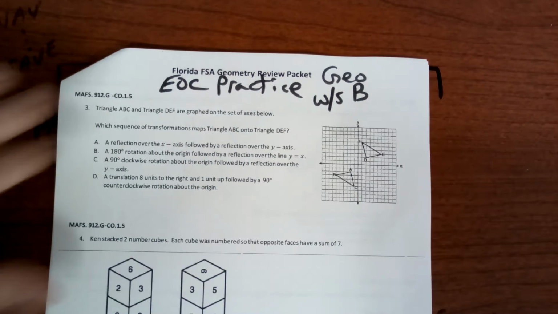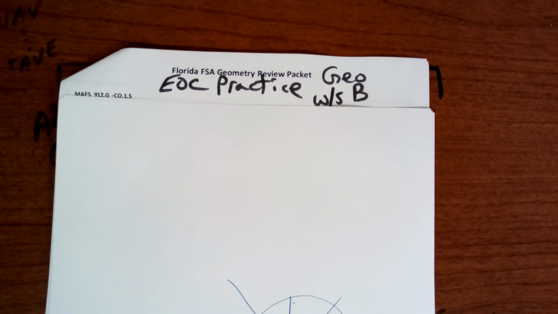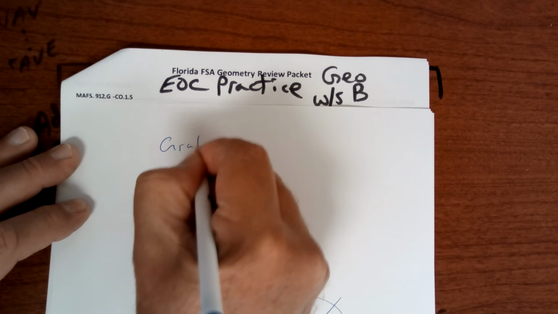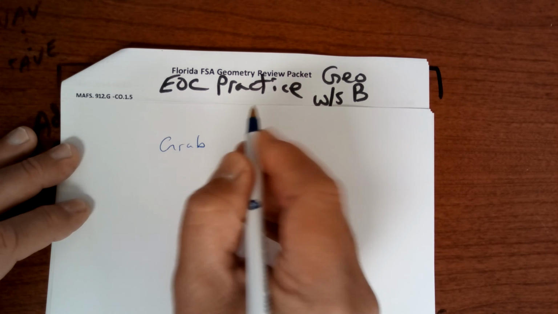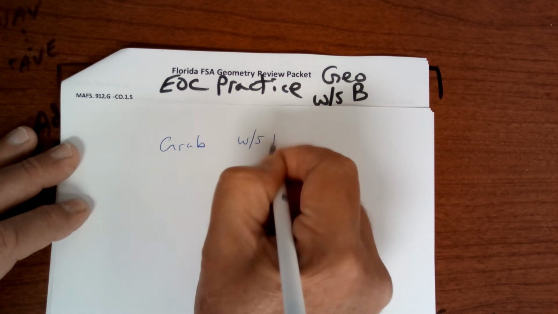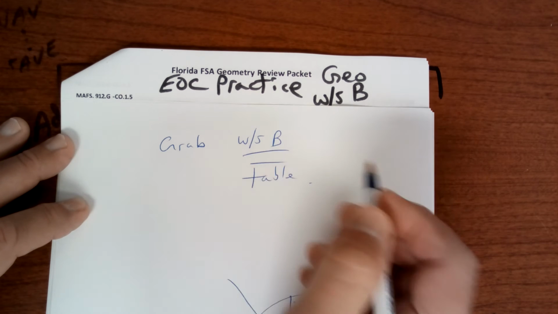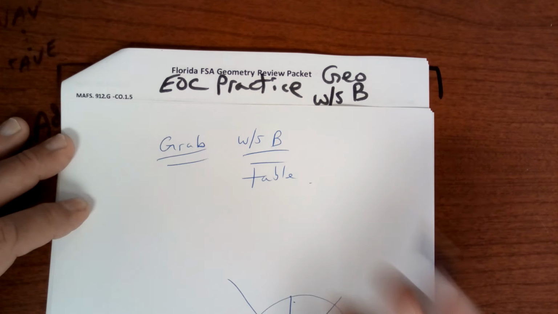Let's talk about some problems here. If you haven't already done so, go over there and grab 3 sheets of paper. So grab your worksheet B, and this is the exam review on the table. Okay, 3 pages. And I want you to work the first 5.